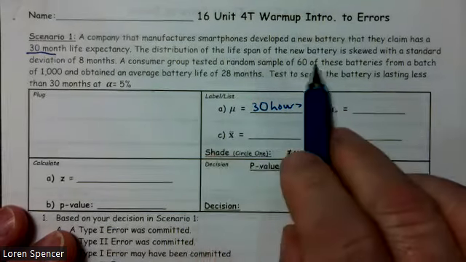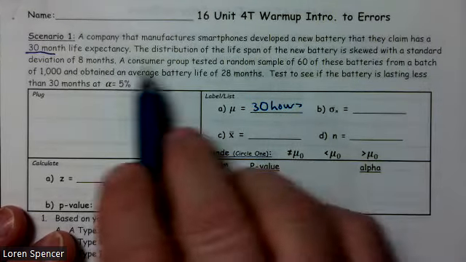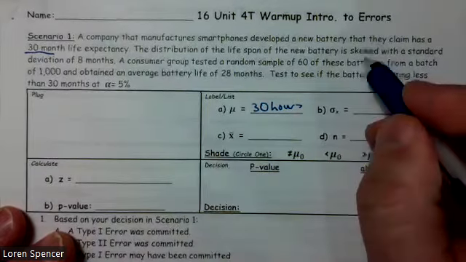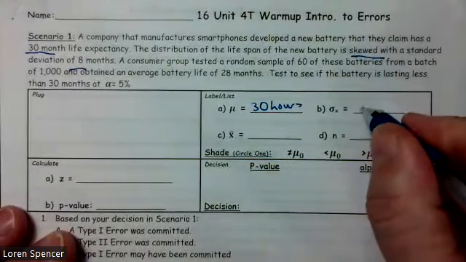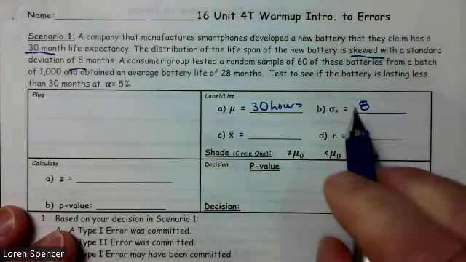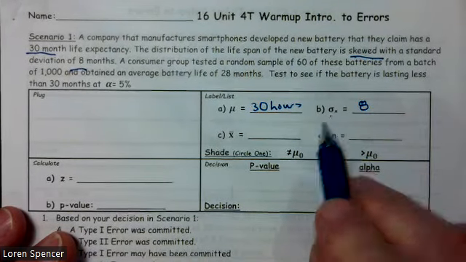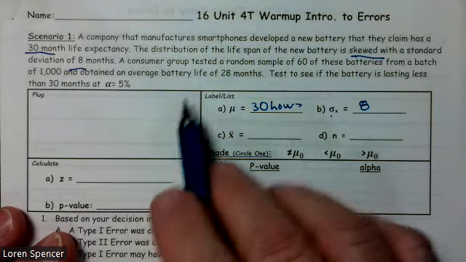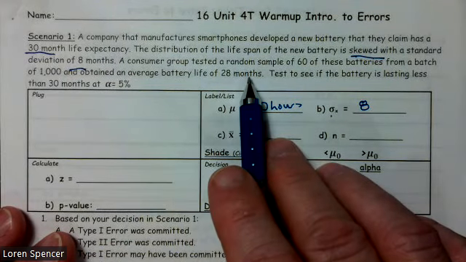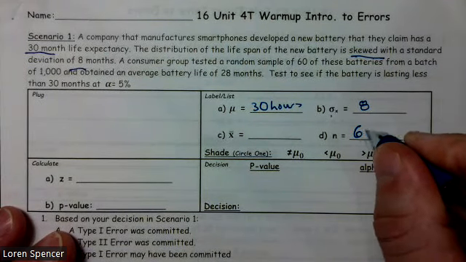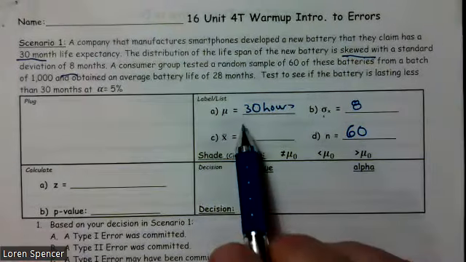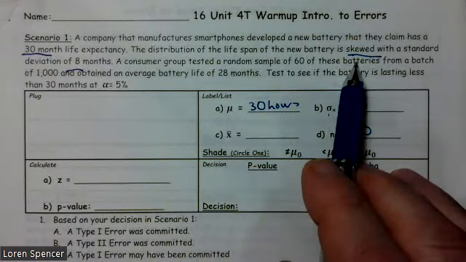The distribution of the lifespan of the new battery is skewed with a standard deviation of 8 months. Well, that skewed is a problem. We have a standard deviation that's known to be 8 months. And because it's the population, we're going to be working with a Z, and that's what's indicated here. A consumer group tested a random sample of 60. Oh, okay. So our sample size is large enough that we're going to be normal by the central limit theorem. So the fact that it's skewed doesn't matter.